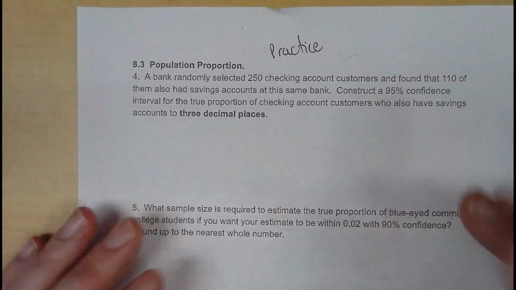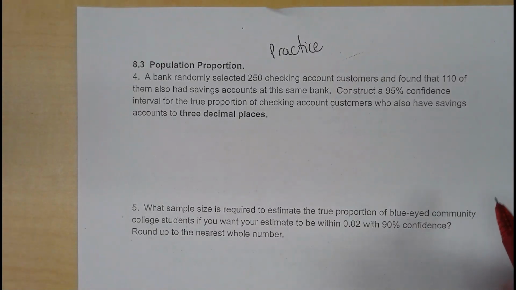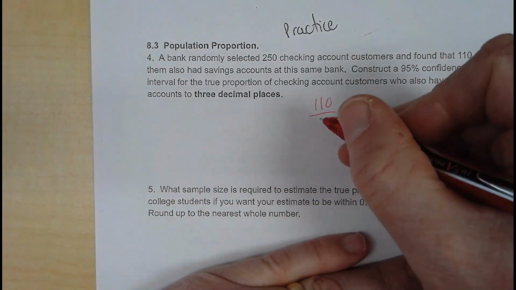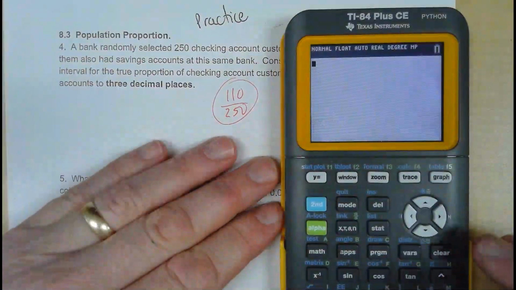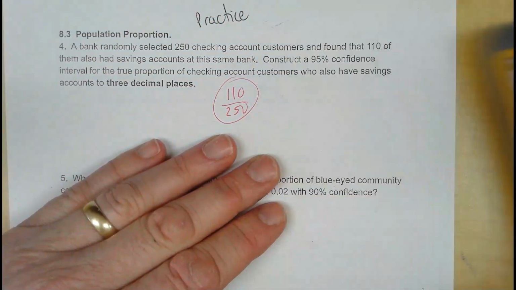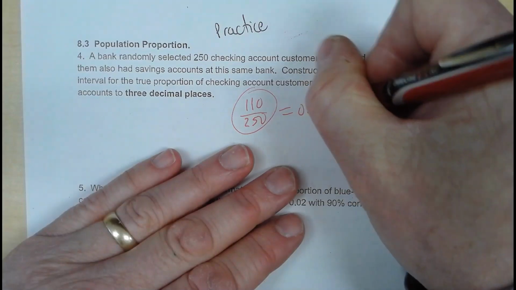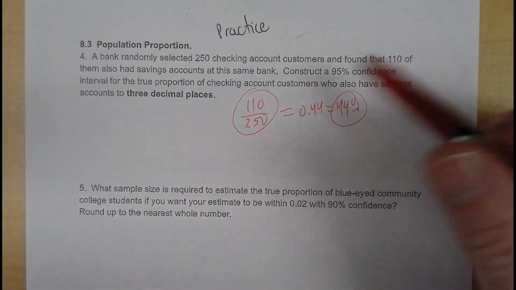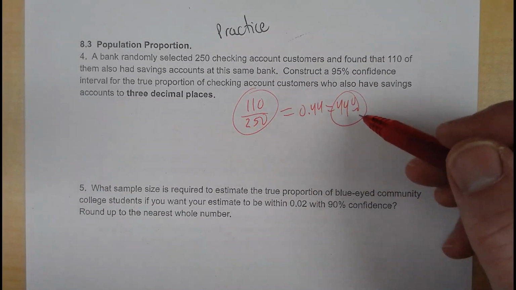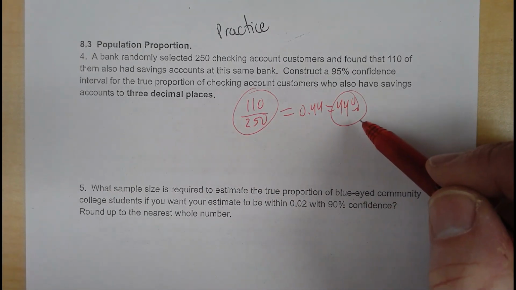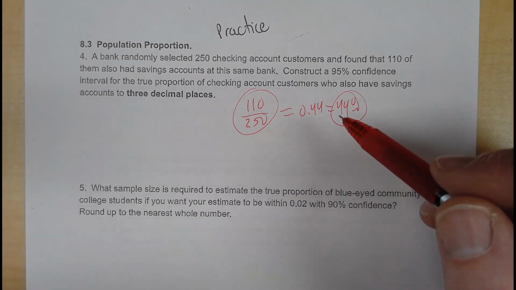All right, population proportion. So this one here, it's 110 out of 250. So we divide those. So 110 divided by 250 is 44%. So this is our sample, 44% have a checking account and a savings account. So we're going to have a 95% confidence interval. The true proportion is going to be somewhere in a range around 44%.